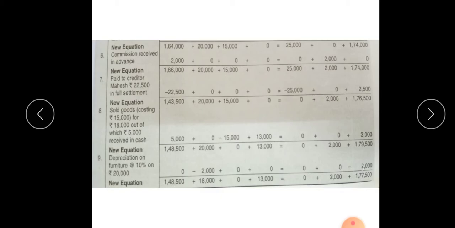Now the seventh transaction says that Mahesh was paid in full settlement, rupees 22,500. So 25,000 minus 22,500, there is a gain or profit of 2,500. It will be added to capital. Creditors will be deducted by 25,000, so their balance will be 0. Okay, they are paid in full settlement, so 0. Cash will reduce by 22,500, so the balance left is 1,44,500 rupees. Furniture no effect, stock no effect, and capital increases by 2,500. The total of both the sides is same.